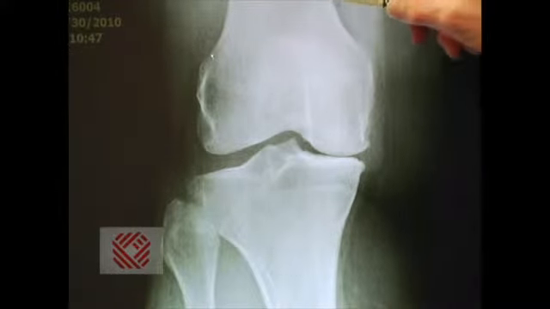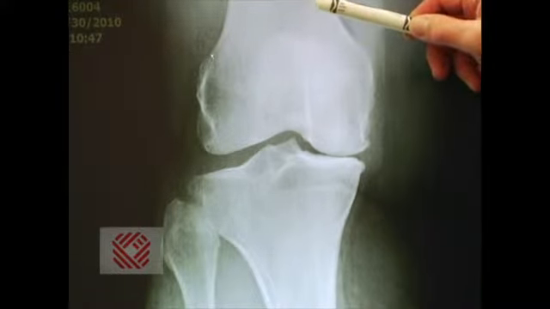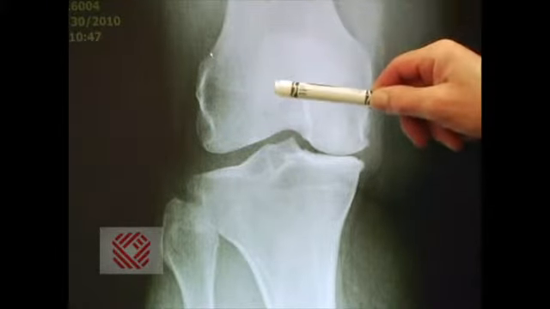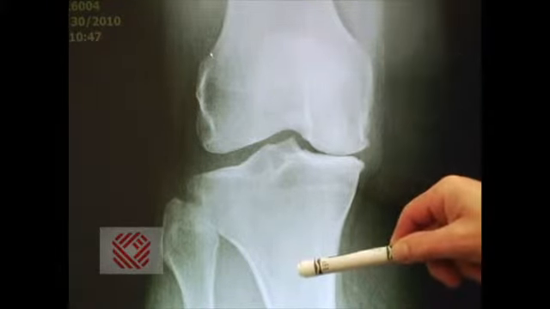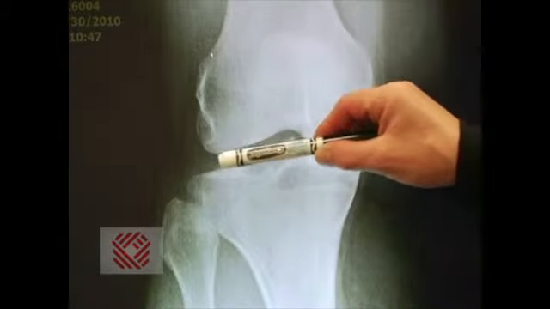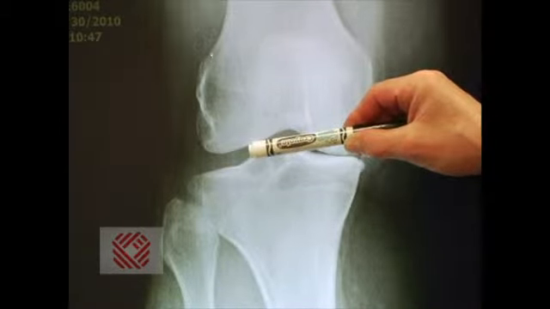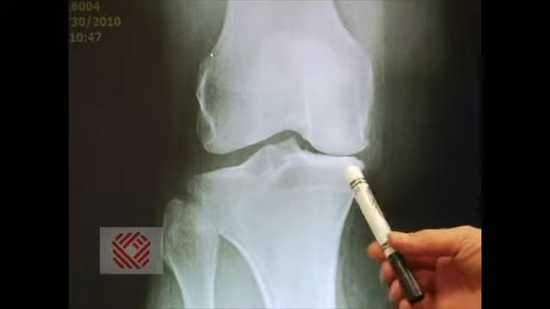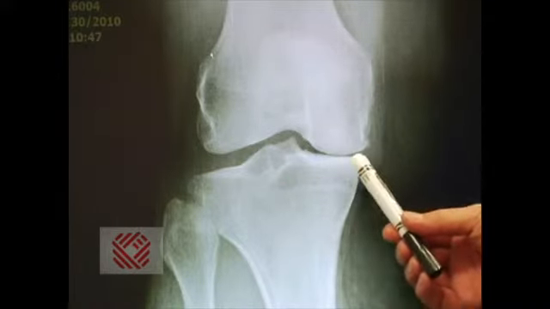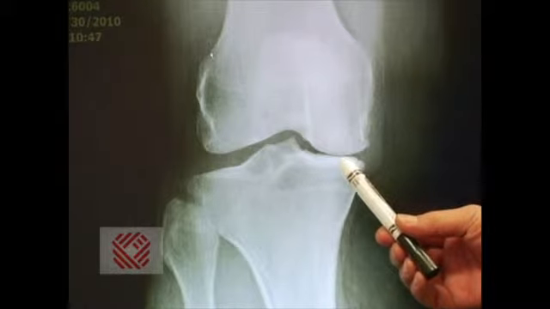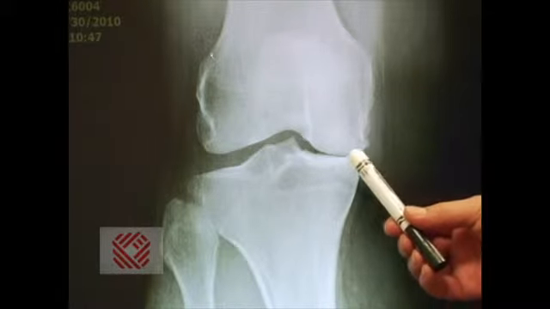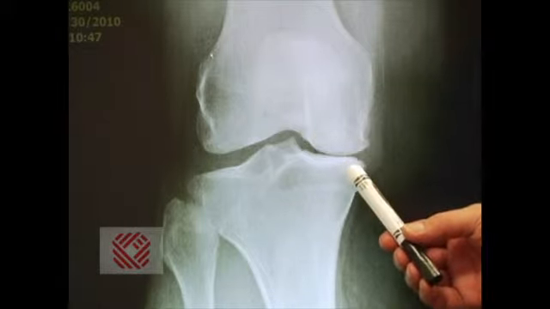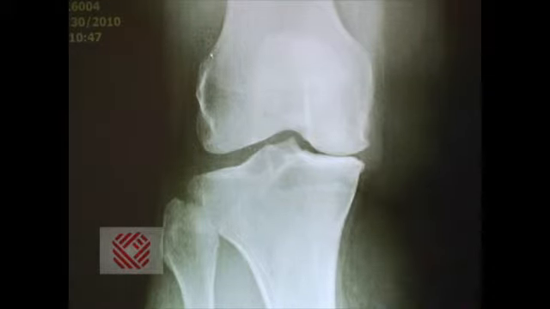Here we have a patient that has osteoarthritis of the knee. This is the front view of the knee, an X-ray that shows the thigh bone, the leg bone, and a normal appearing space between the bones on the outer side of the knee, as opposed to the inner side of the knee where we now see the bones touching. This touching of the bones indicates advanced osteoarthritis of the knee.